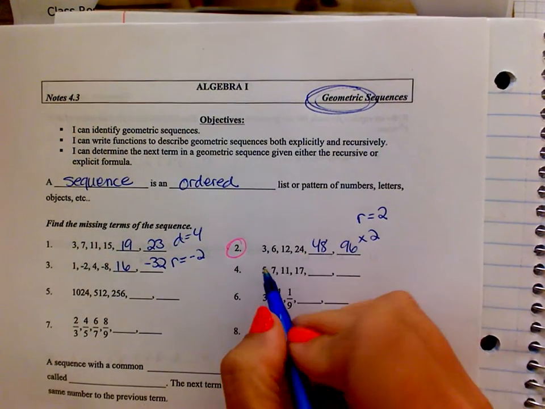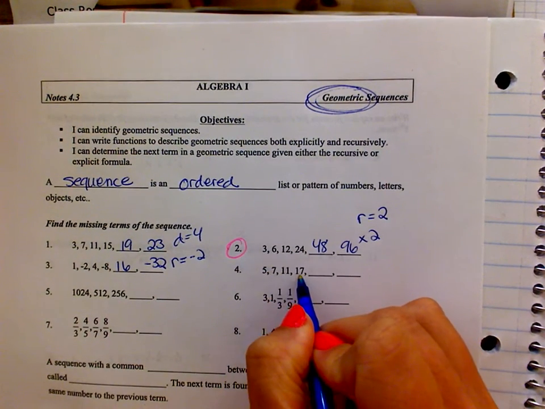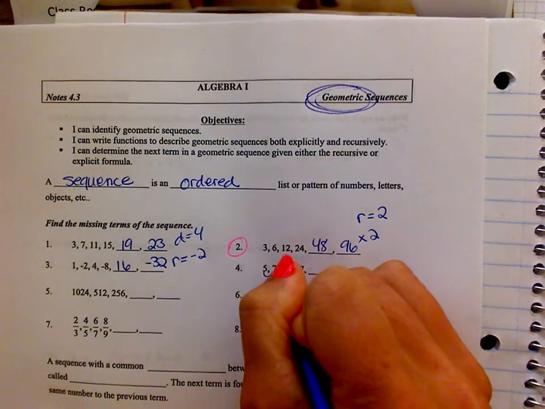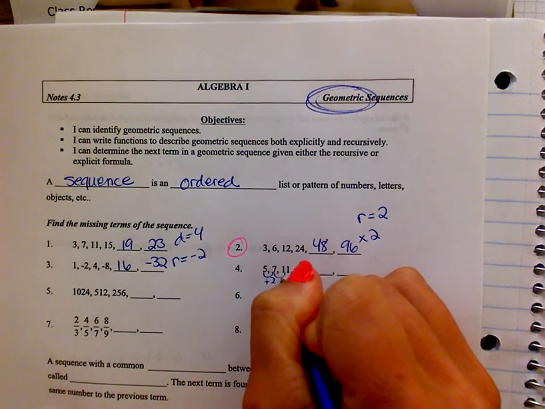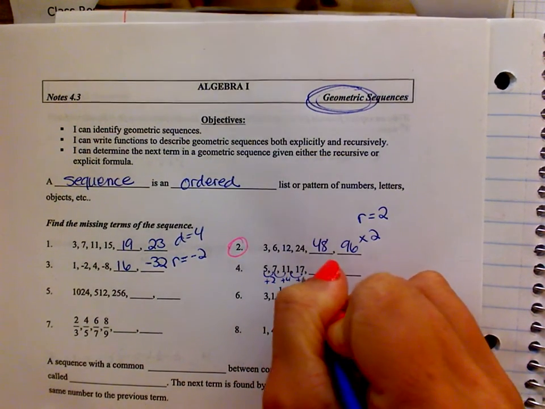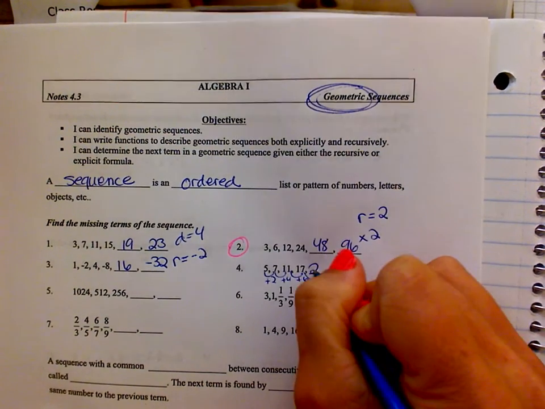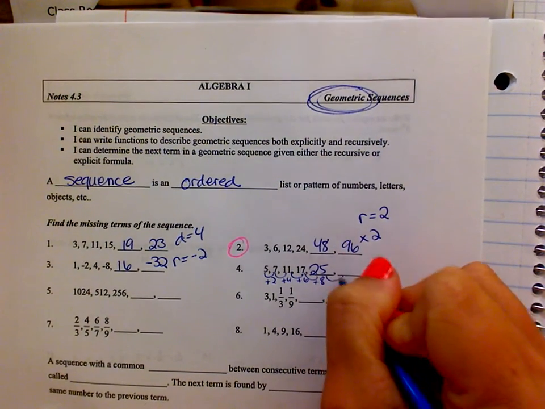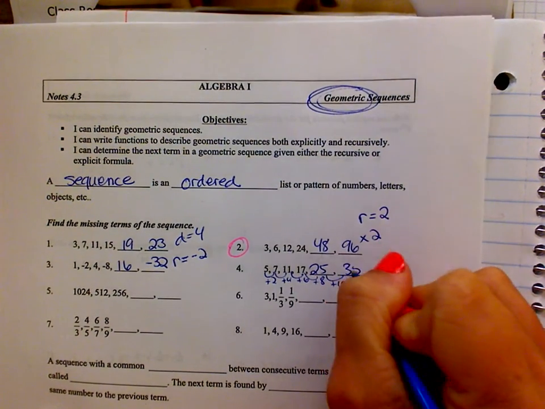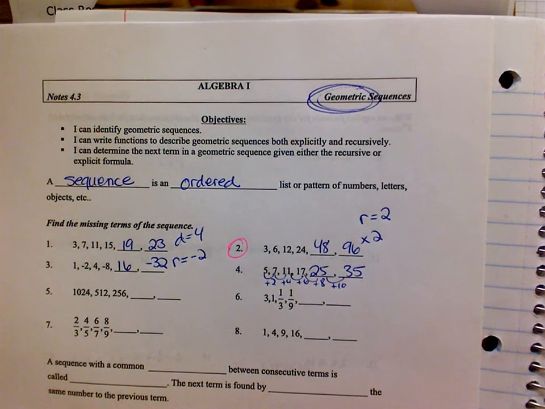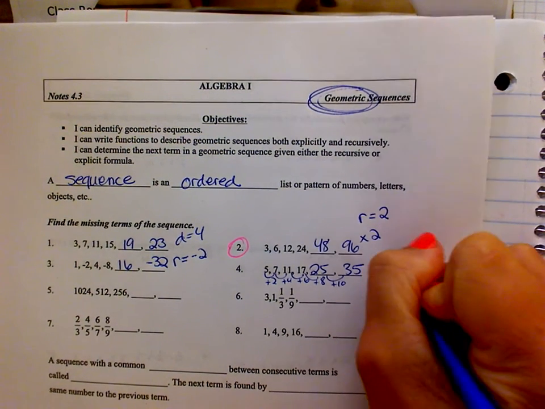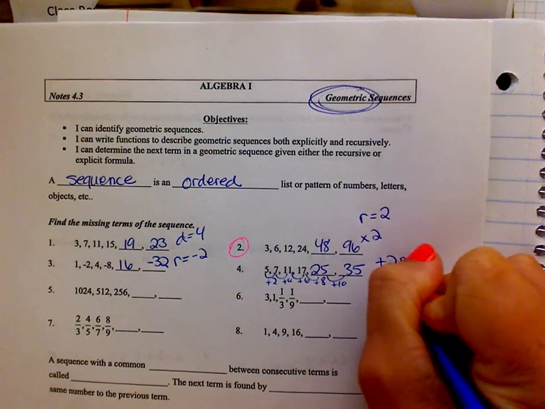4, you don't really multiply by anything in particular. Here to here, we add 2, we add 4, we add 6. So the pattern would continue. We're going to add 8 and then 10. I have no name for that pattern. It just is what it is. We add 2 more each time.